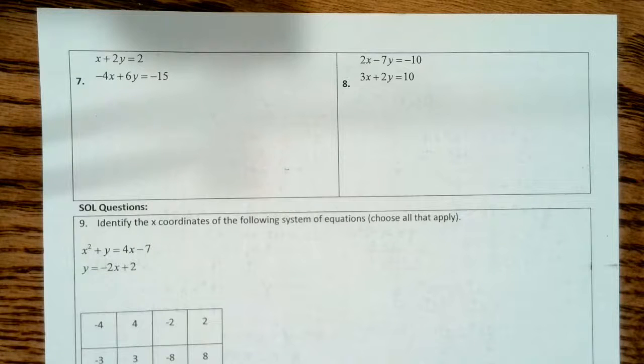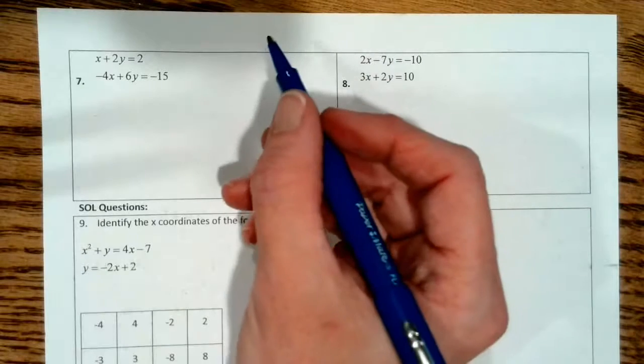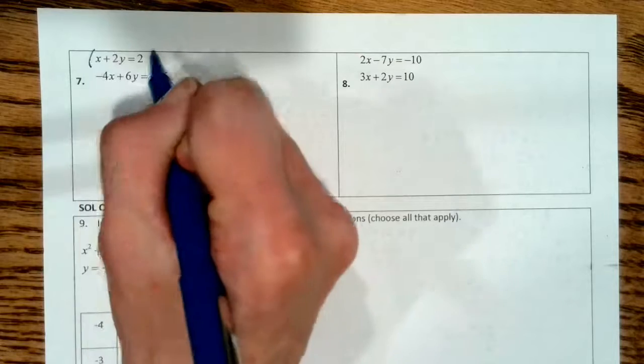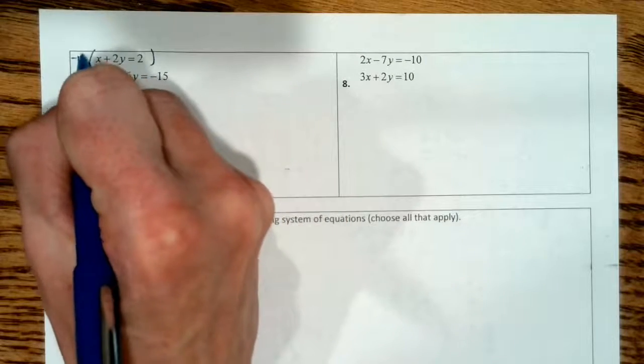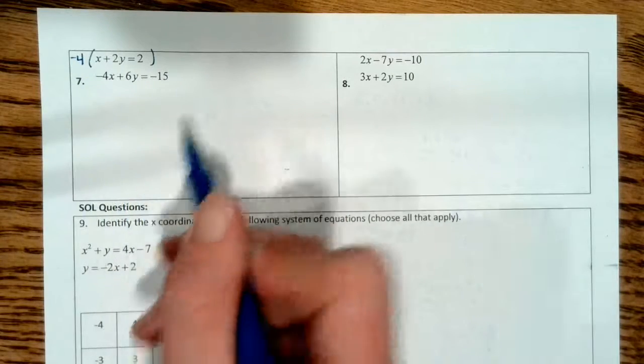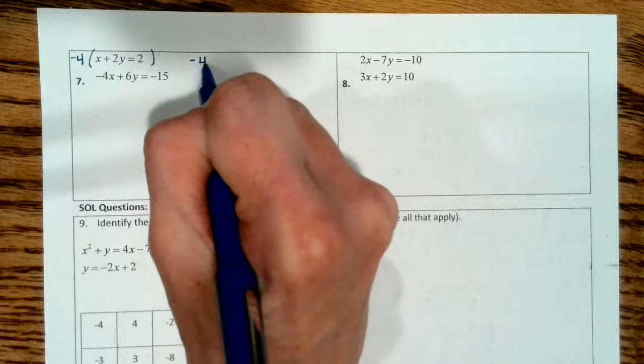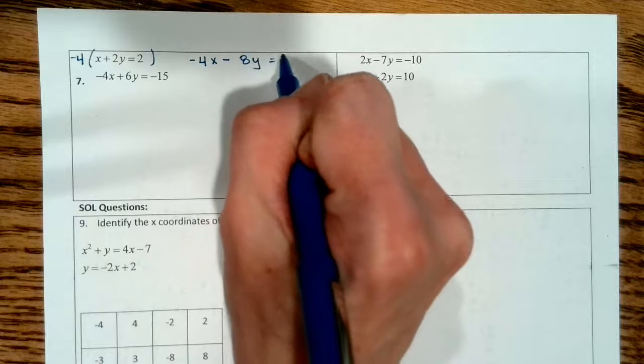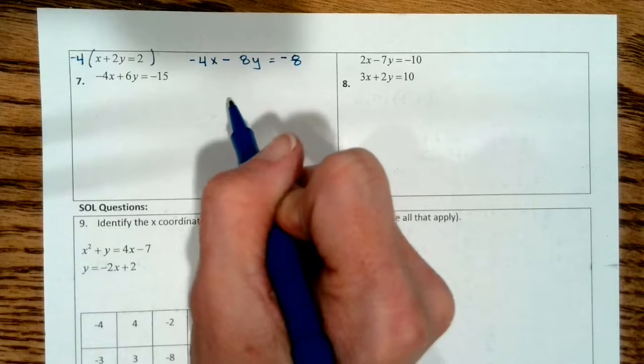Okay, page 2. Here are two linear equations for us to solve. We'll go ahead and make sure that these cancel out. Multiplying this top one by a -4: negative 4x minus 8y is equal to -8.